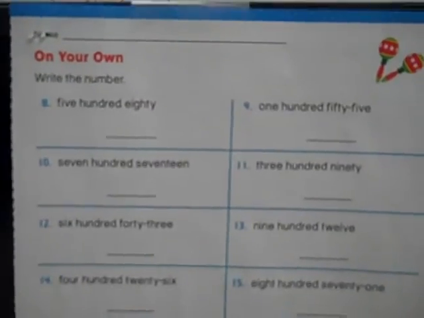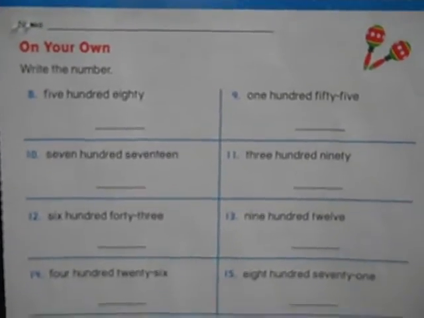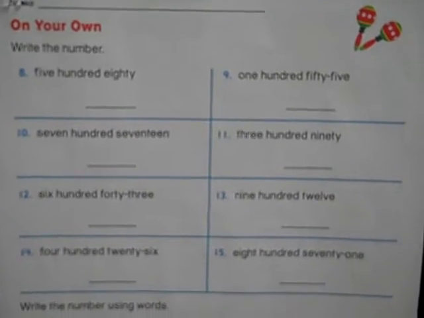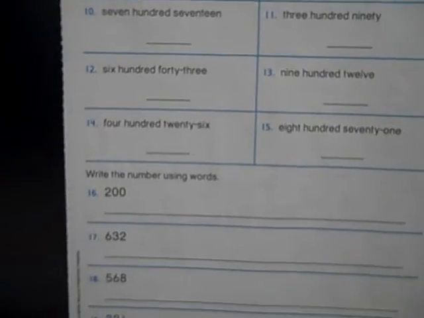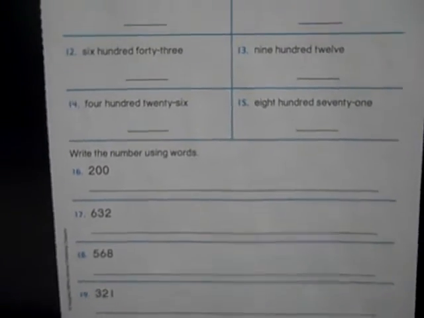Next, I would like for you to do this page, the on your own page, with your child at home. Work through and write the numbers for 8 all the way to 15. You have to write the numbers. And for 16, 17, 18, and 19, they need to write the words. Have that done and ready when you come to school in the morning.